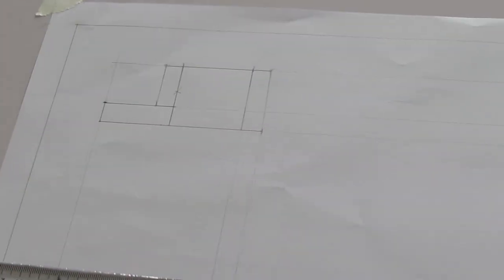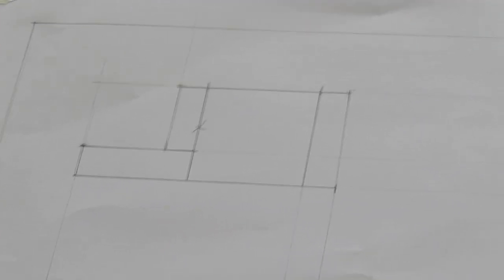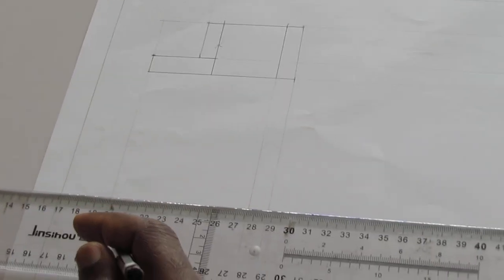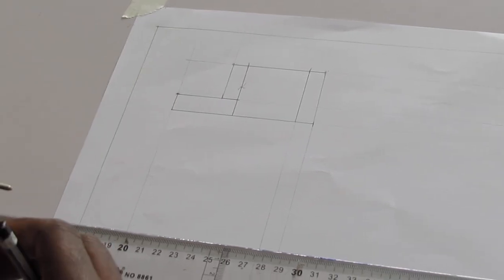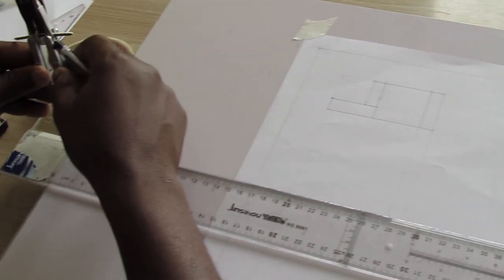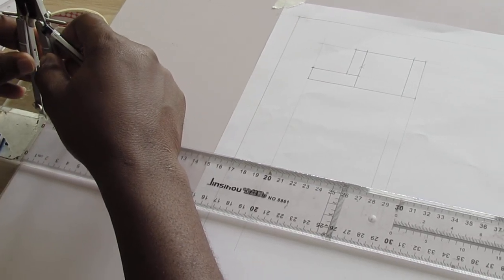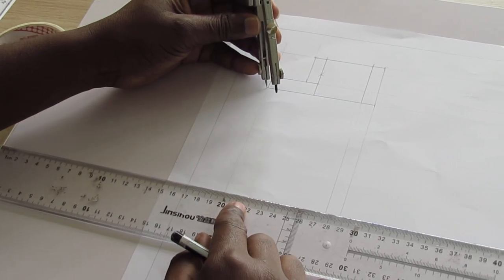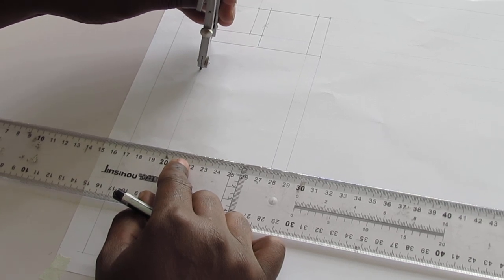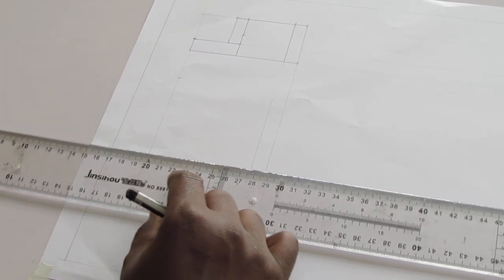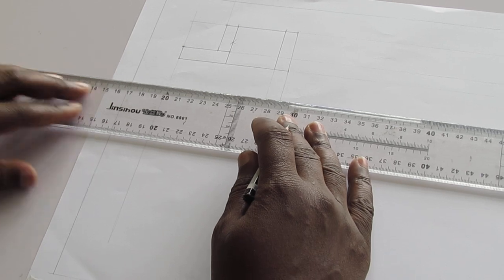So now we want to draw our plan. So we will jump a distance of 30 for us to draw our plan. This is the distance of 30. So we will jump it from there to that point there. Then we draw a straight line.